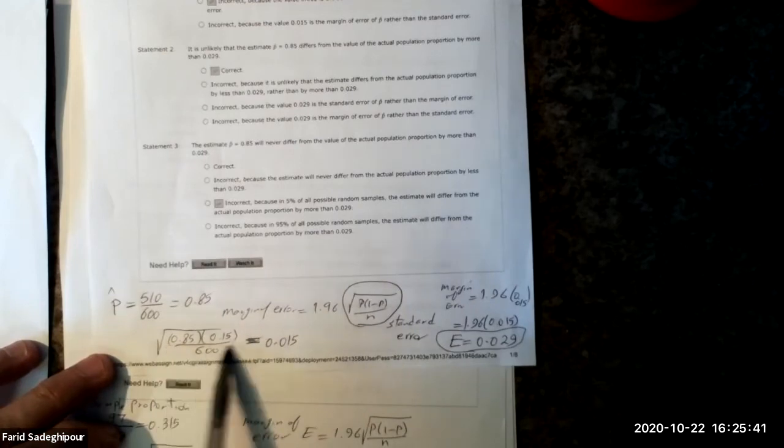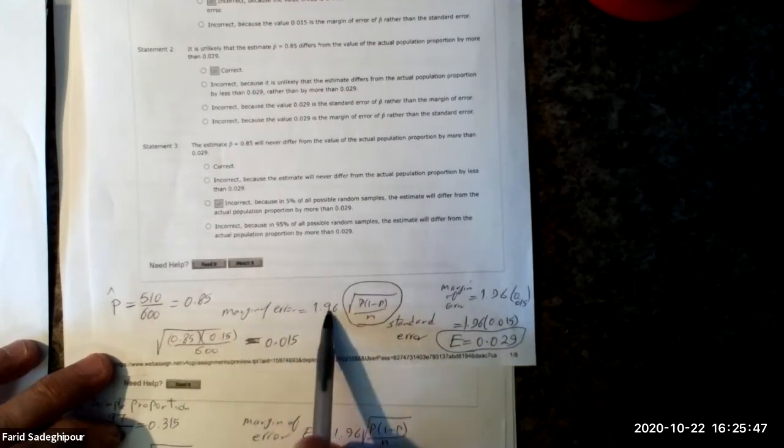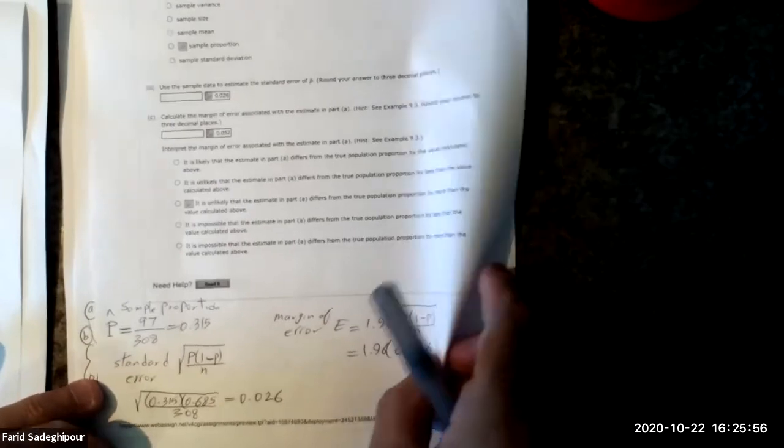And then they ask us to find the standard error. Remember the formula? p times 1 minus p. And then they ask you to find the margin of error. All I need to do is take this and multiply it by 1.96. These problems are all very, very similar here. I'll show you the calculation here so you can figure this out.